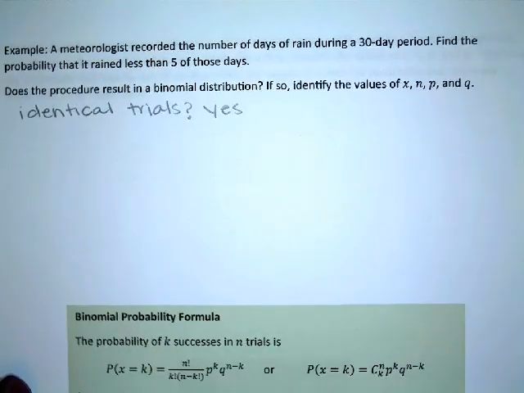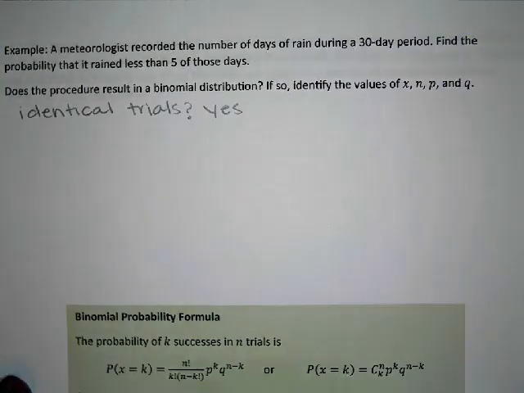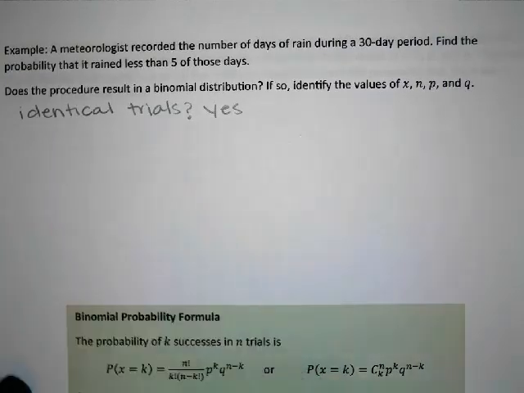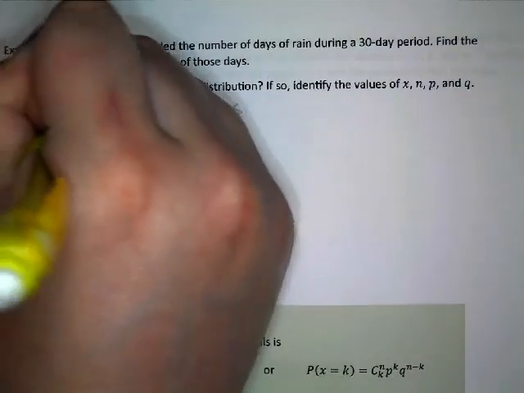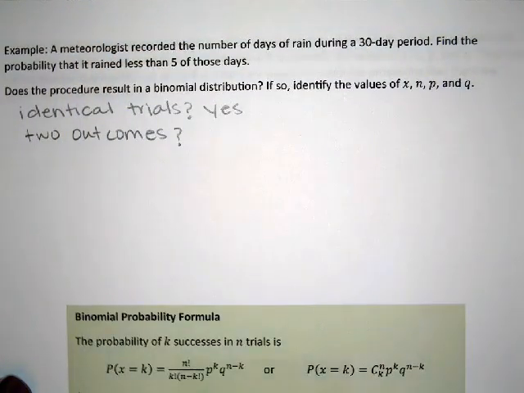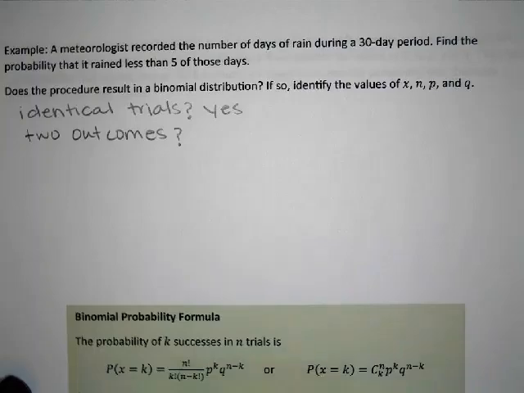Yes. It says for 30 days, so in a 30-day period, you're probably talking about your days being 24 hours each. You know, each day has a morning, afternoon, and an evening. You're probably going to look at having a same standard for did it rain, did it not rain on each of those days. There's no reason for us to believe that the trials are not going to be identical. Are there 2 outcomes? The number of days it rained is what we're looking for, so rain versus not rain. So yes, there's 2 outcomes.